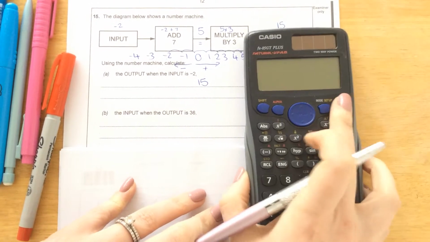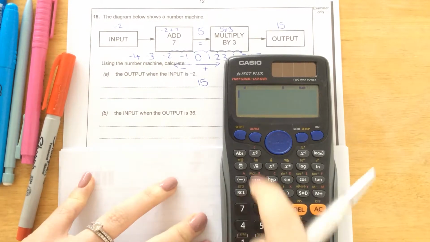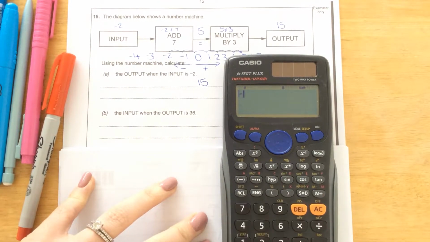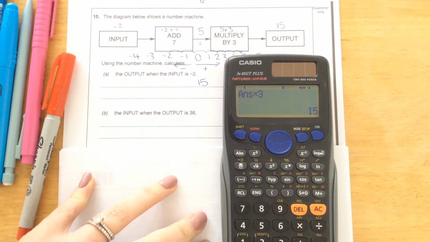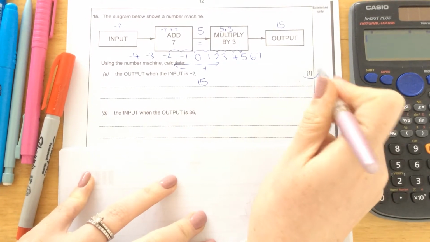If you wanted to do that on the calculator, as we said, we need to type it in correctly. So -2, this is the minus button here, -2, add 7 equals 5, and then times 3 equals 15. Part A, that's 15 for 1 mark.